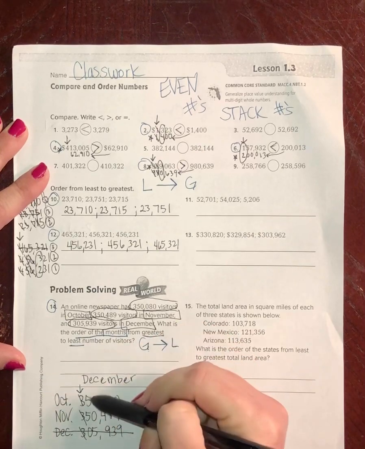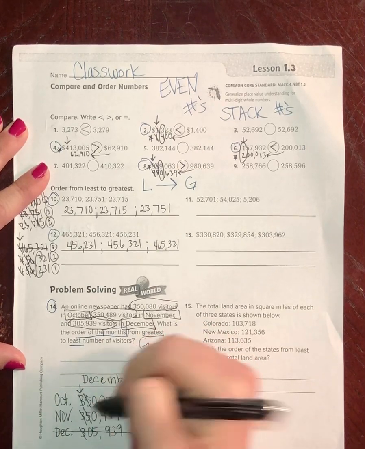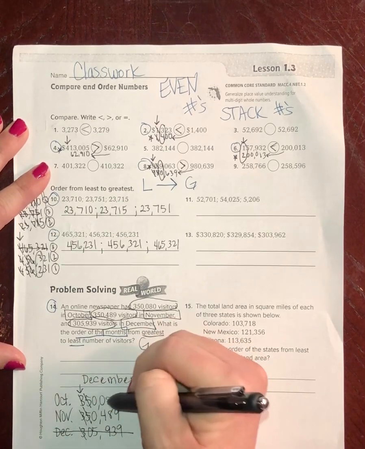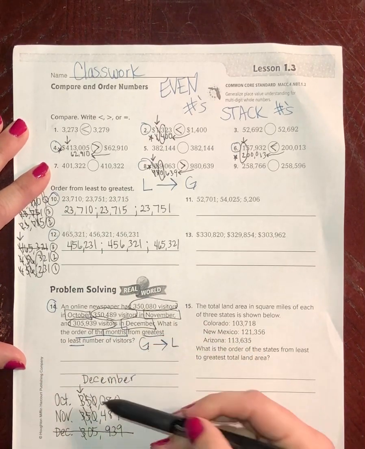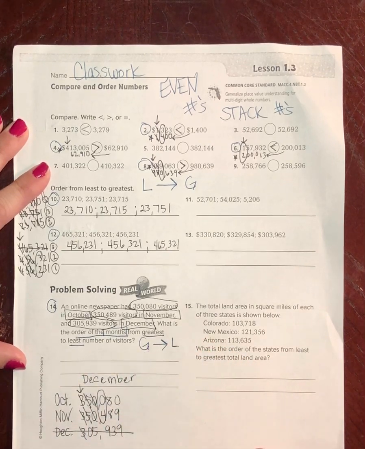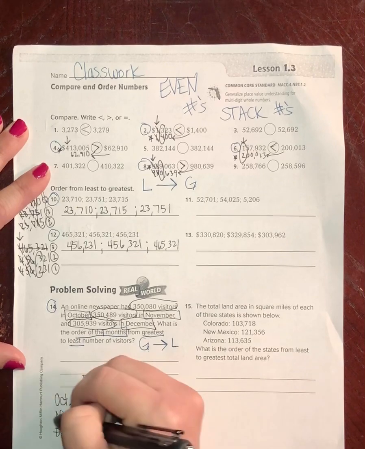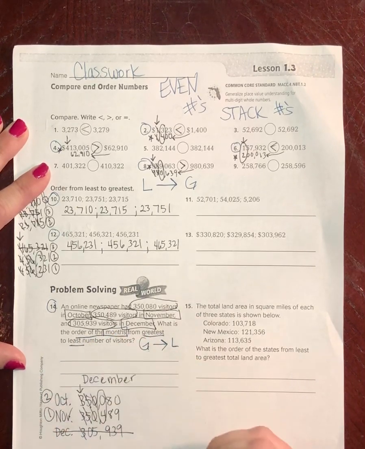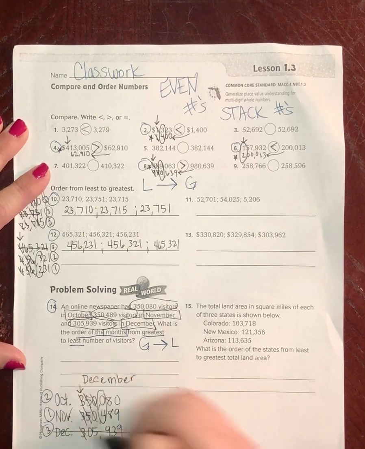So I go back to my final 2. They both had a 5 in the 10,000s, so now I can cross it out. Moving to the thousands, they're both zeros. Cross them out. Moving to the hundreds, there's a 0 and a 4, so I know this is where I'm making my comparison. So knowing that I'm trying to look for my biggest number is going to be November, so I put that as number 1. My October number is going to be number 2, which meant that December was the 3rd.